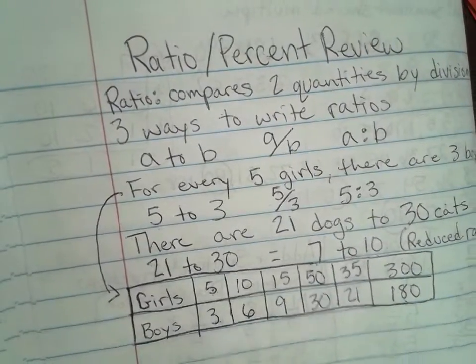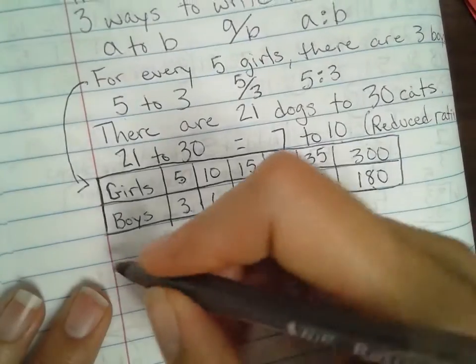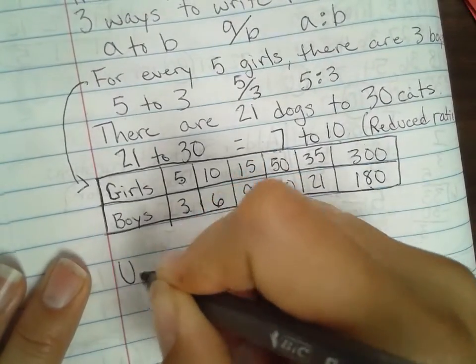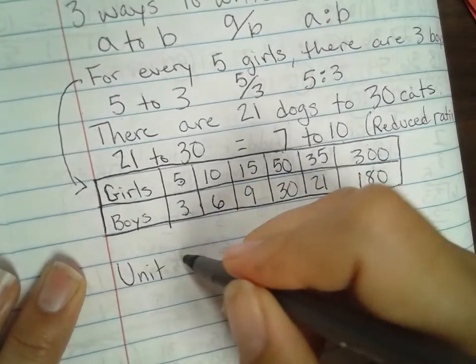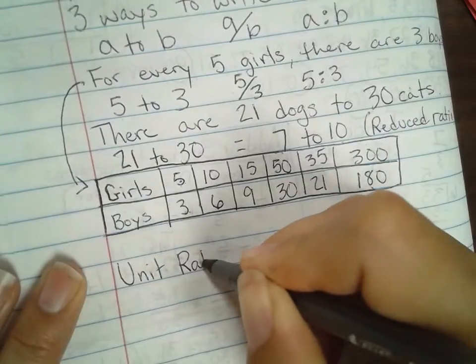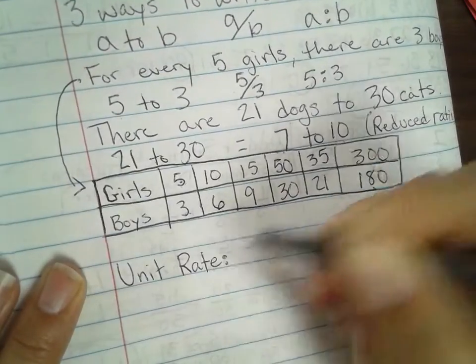Okay. Now this one is going to be a huge one, a unit rate. Unit rate. Let's write the definition first.